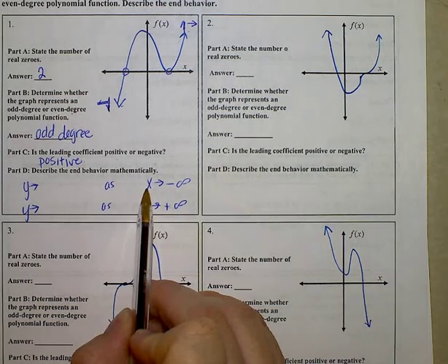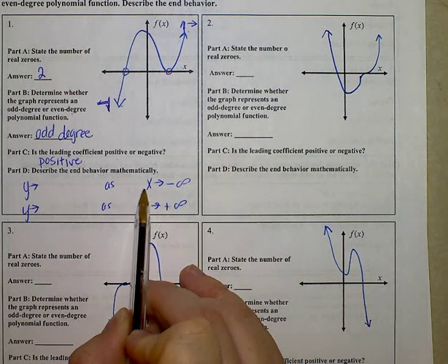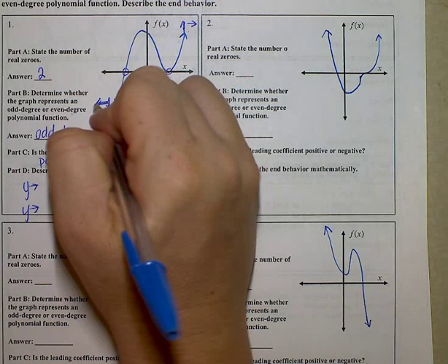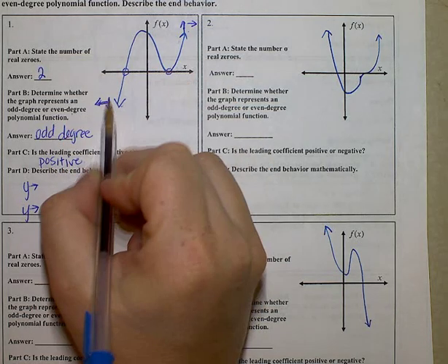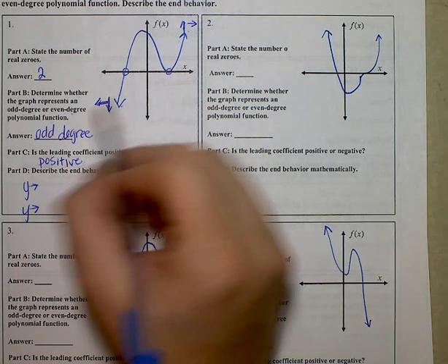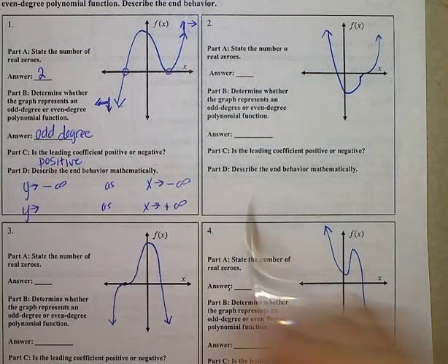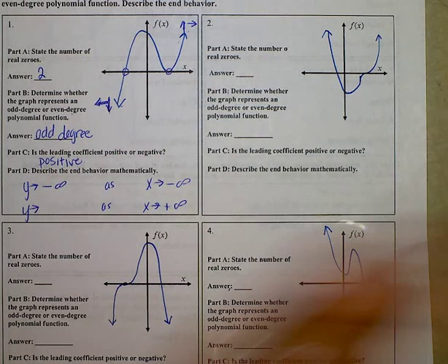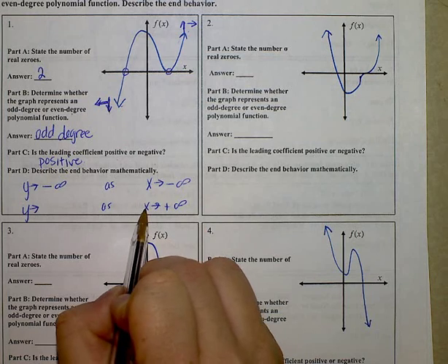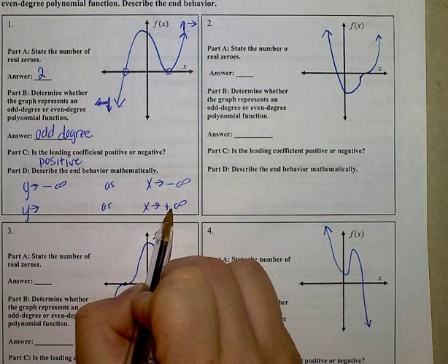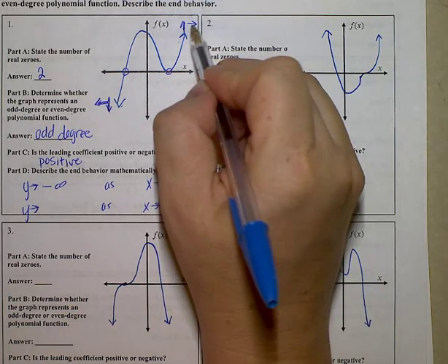As you go to the left, that is what this is saying. As you go to the far left, is your function going up or down or staying constant at one value? It is going down. As you analyze this function going to the far right, as you go to the far right, is it going up or down?